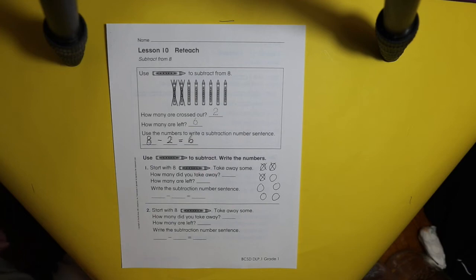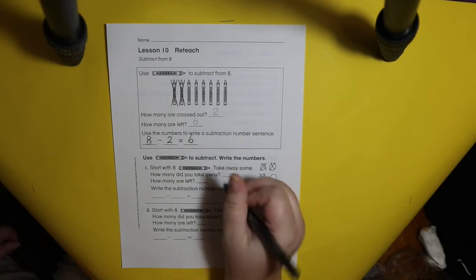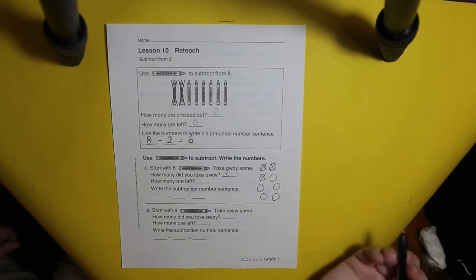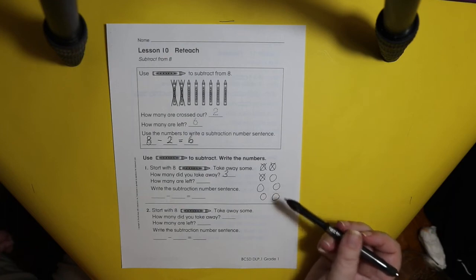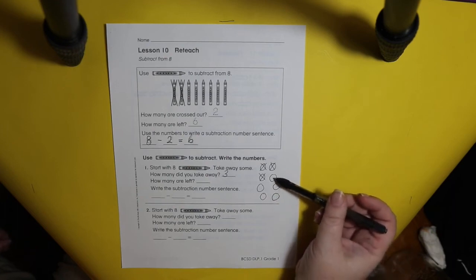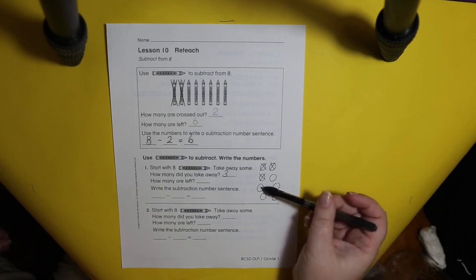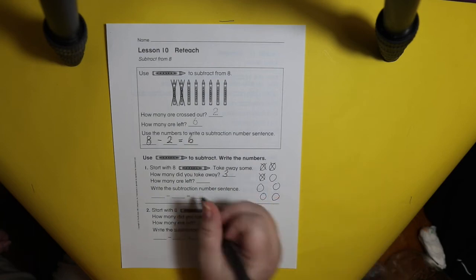Let's see, so how many did we take away? We took away 3, right? I crossed out 3, or you took away 3 crayons. How many are left? Now we can count our crayons or our circles to find out. 1, 2, 3, 4, 5. So there are 5 left.